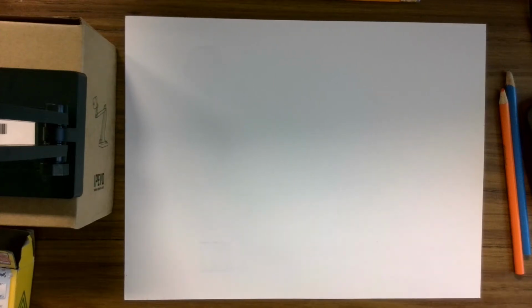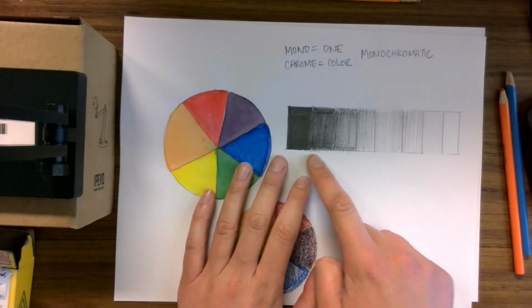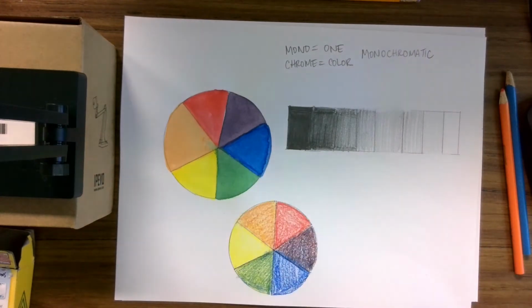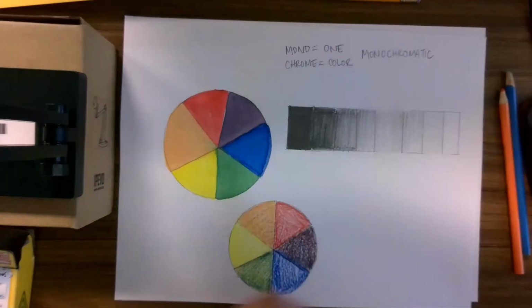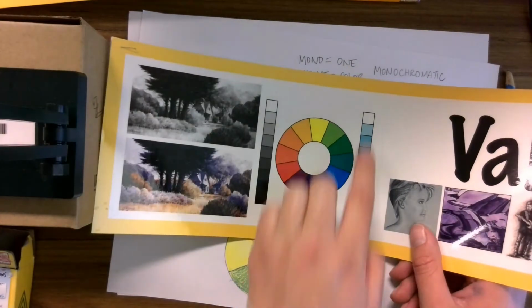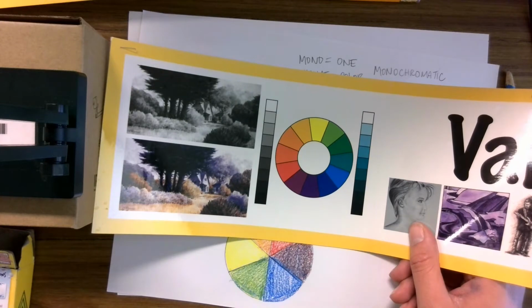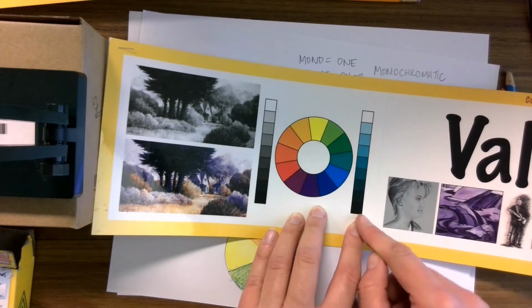Hey guys, this is a project that I'm kind of continuing from other projects. If you would like to check those out, they are on previous videos. But I talked to you guys about the color wheel and also about what is called a value scale. If we look at this right here, this is value, and value just means different lights and darks.